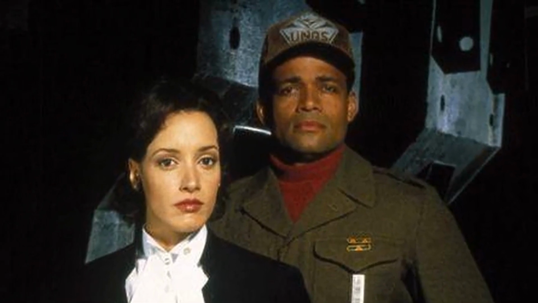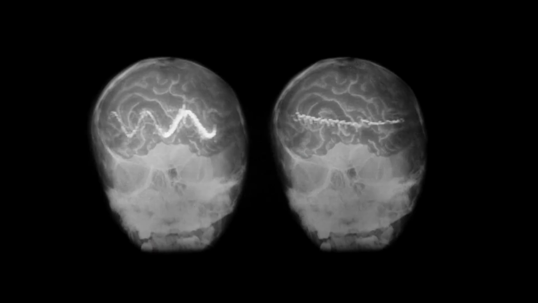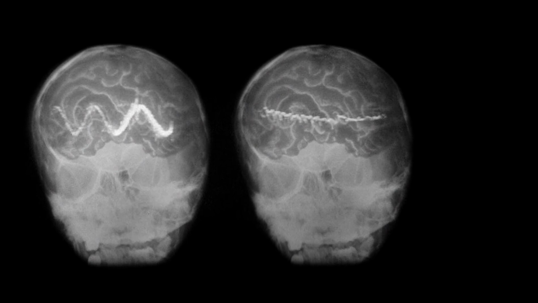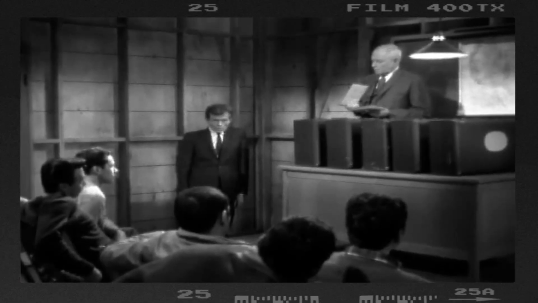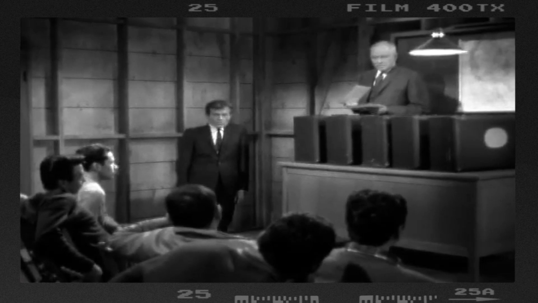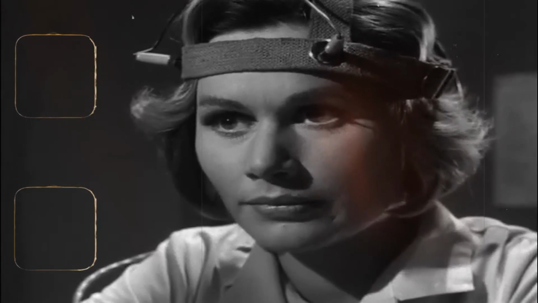Stevens' style was characterized by his willingness to experiment with camera angles, lighting, and special effects to create a sense of otherworldliness. He often used wide-angle lenses and unconventional camera placements to disorient the viewer and create a sense of unease. This approach was particularly effective in the series' many twist-ending stories.